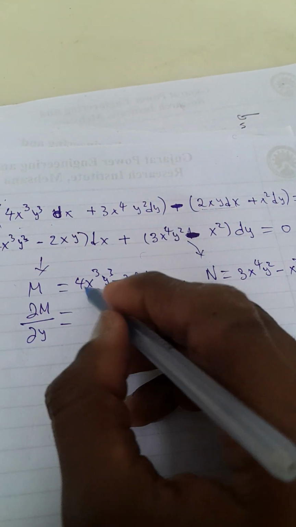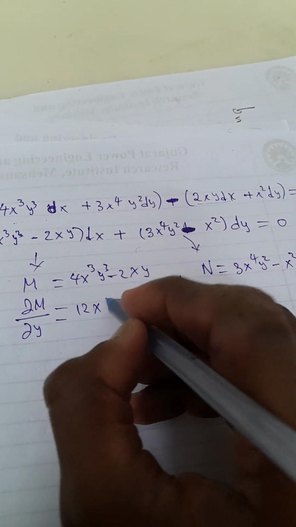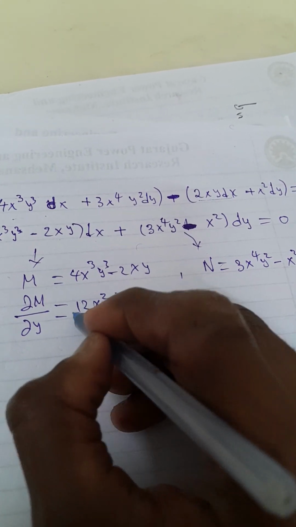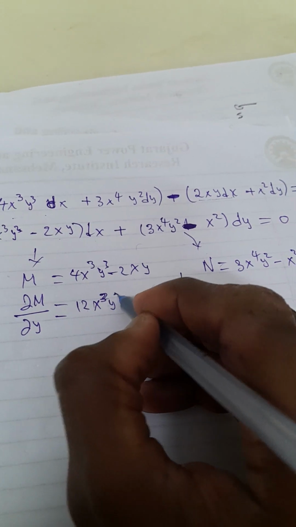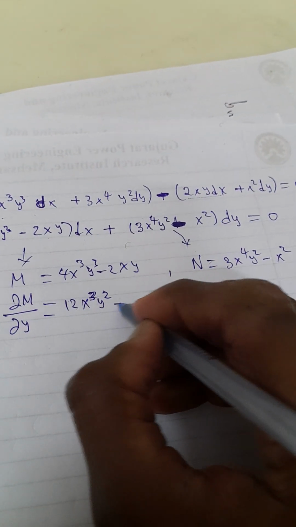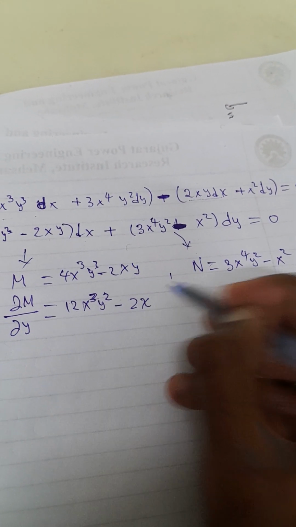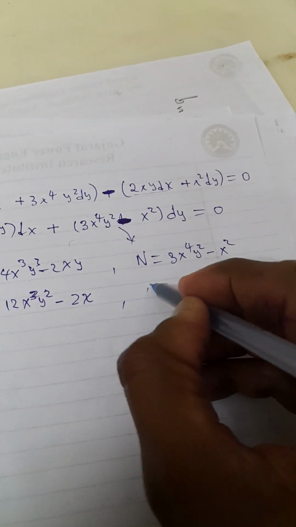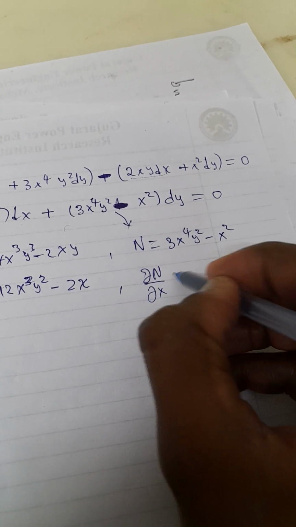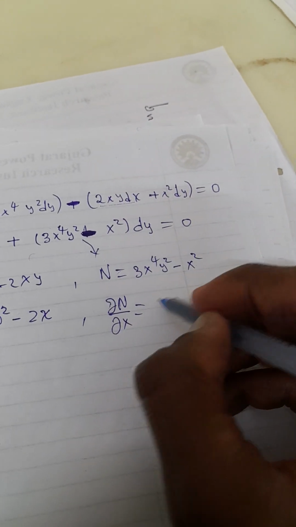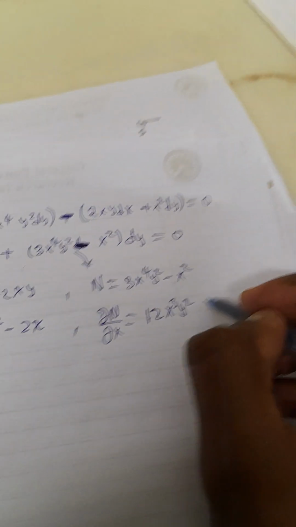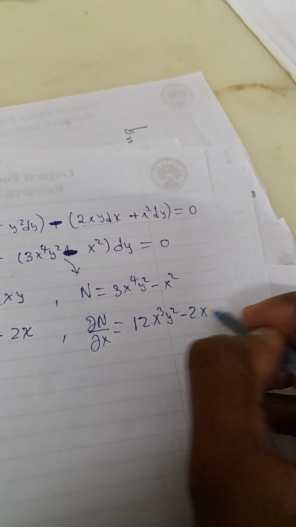Del M by del y, with respect to y only, will be 12x cubed y square minus 2x. Then del N by del x, with respect to x, will be 12x cubed y square minus 2x.